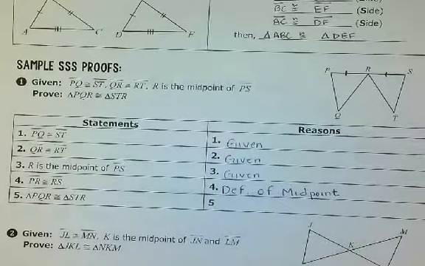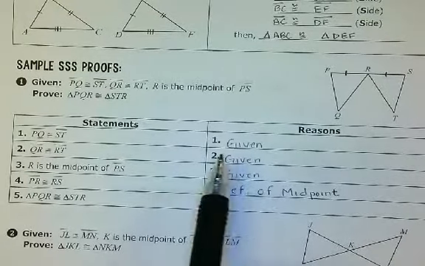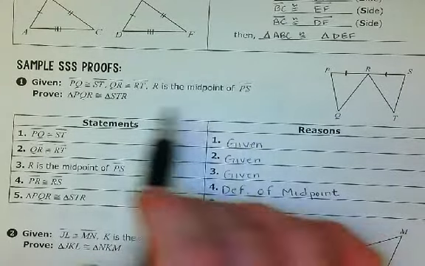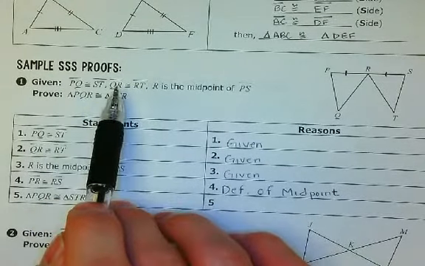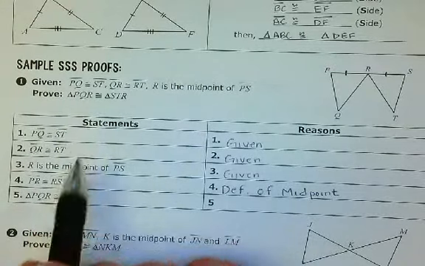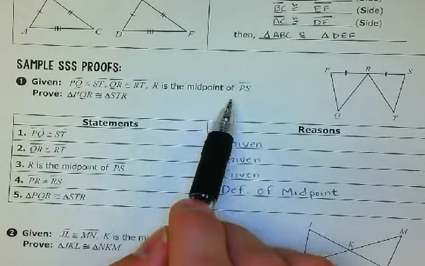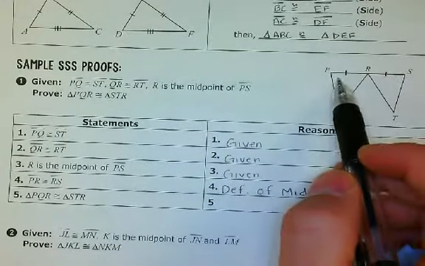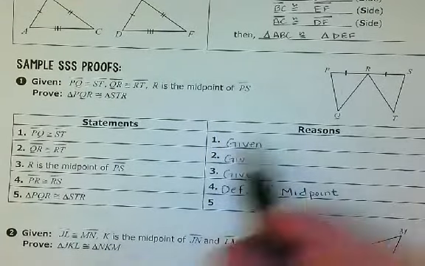One thing that I forgot to mention that we need to do before we even start writing our reasons or our statements is we need to actually go through and mark down what the picture's telling us. So anytime that you see R is the midpoint, that big long segment is going to be split into two equal parts.